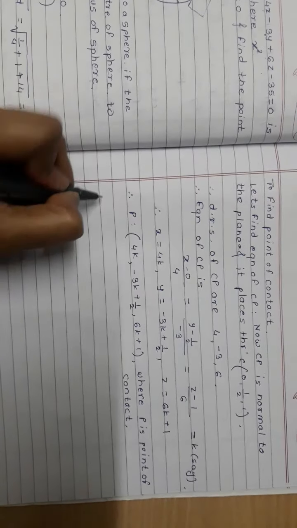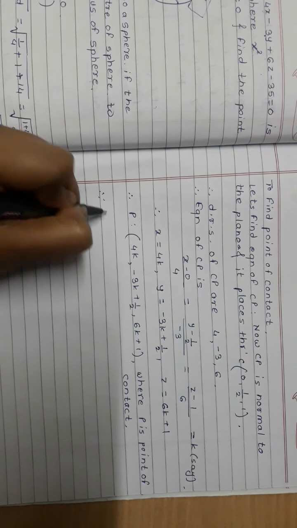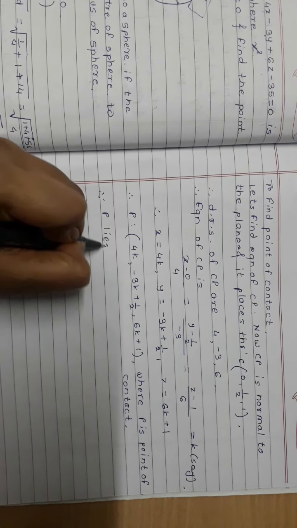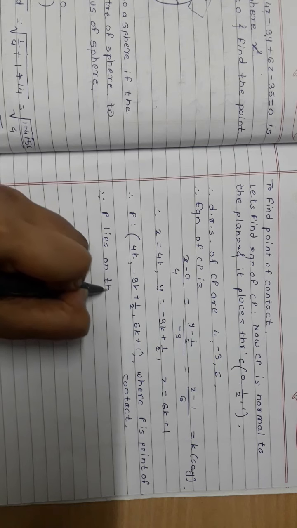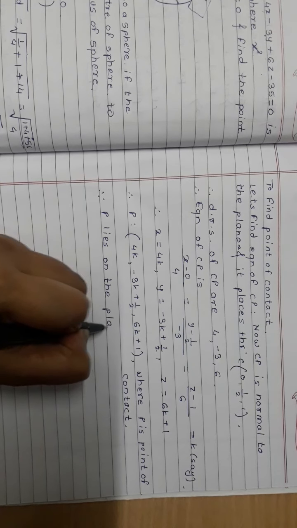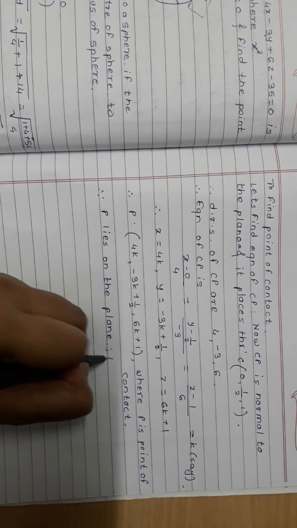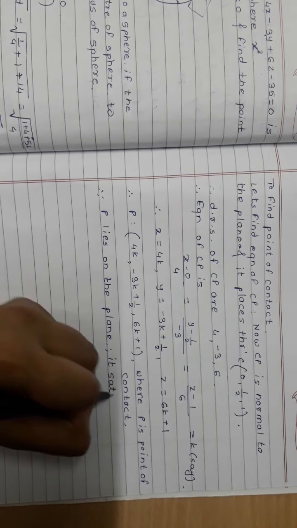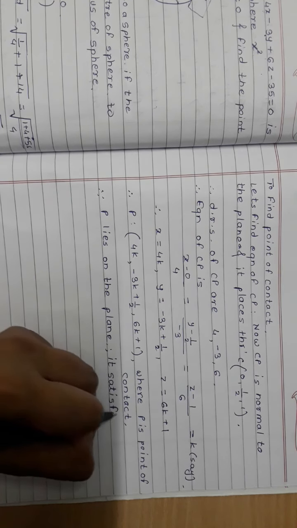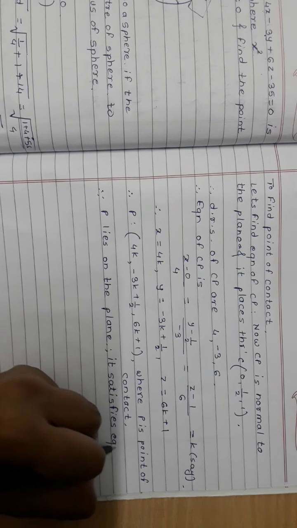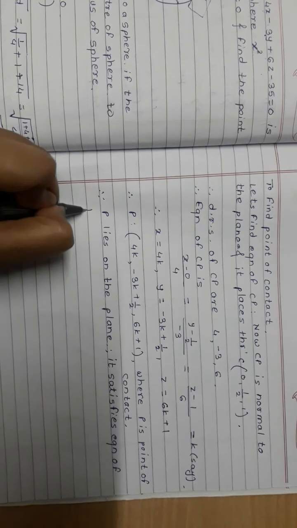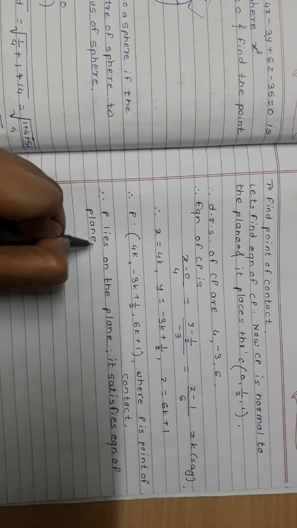Okay. So since P lies on the plane, it satisfies equation of plane, correct?